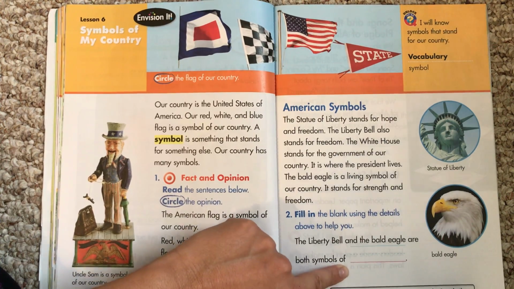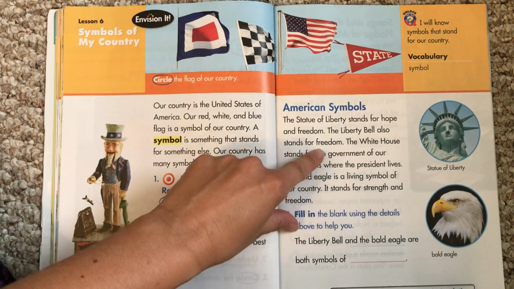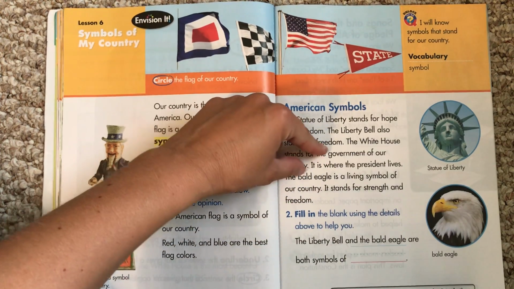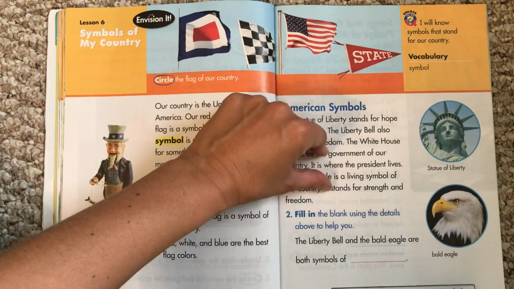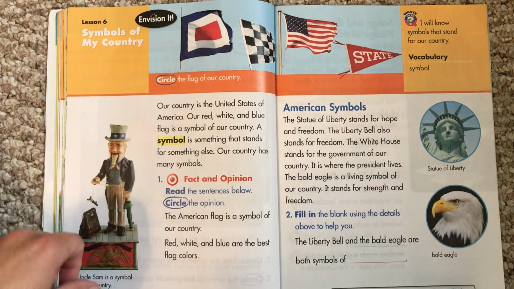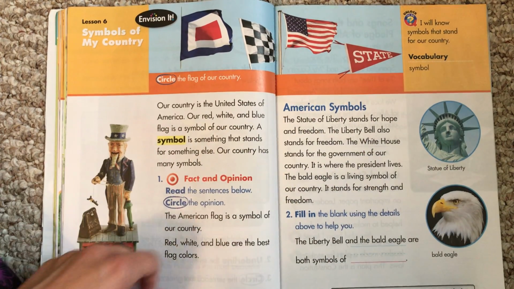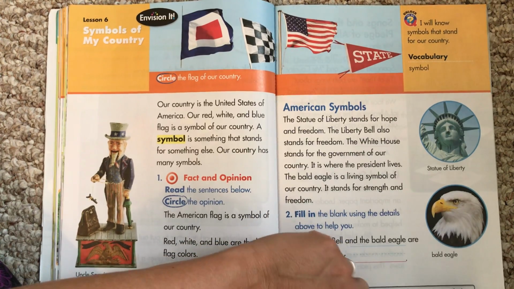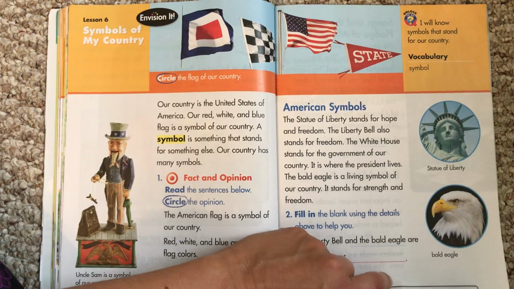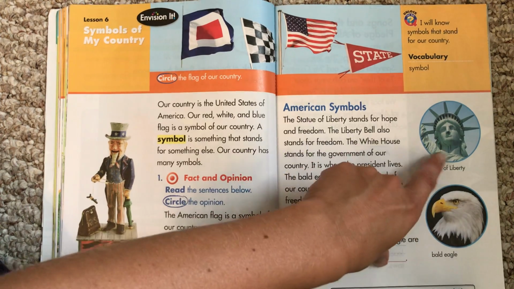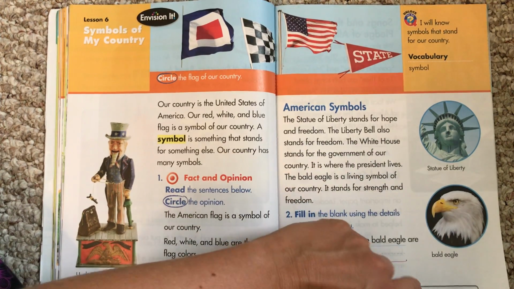let's go back. We have Liberty Bell stands for freedom. Let's see, does the bald eagle stand for freedom? The bald eagle is a living symbol of our country. It stands for strength and freedom. So the bald eagle and the Liberty Bell both stand for freedom. So remember, symbols is something that stands for something else. So the bald eagle stands for strength and freedom. The Statue of Liberty stands for hope and freedom.